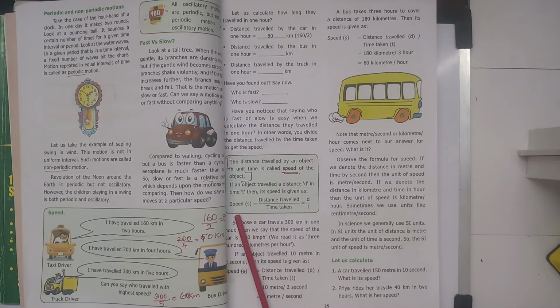Okay, see your speed, S, the first letter S. Speed means vega in Tamil. Speed is equal to distance, meaning how much distance. Okay, distance traveled is D, the first letter D. Then time taken, T.